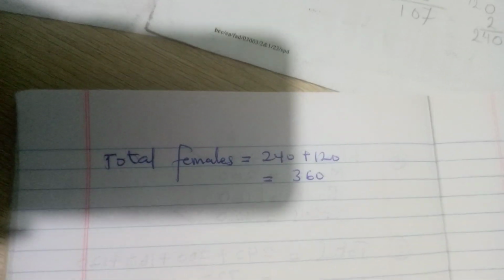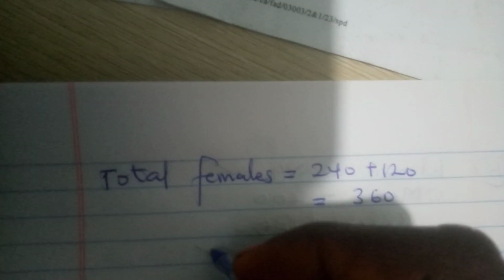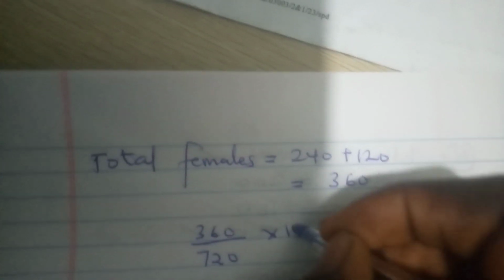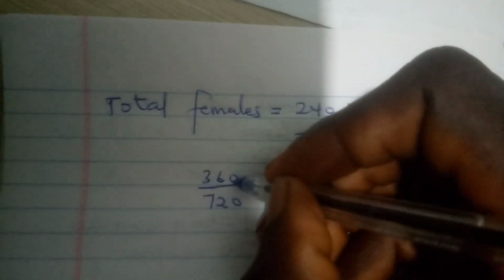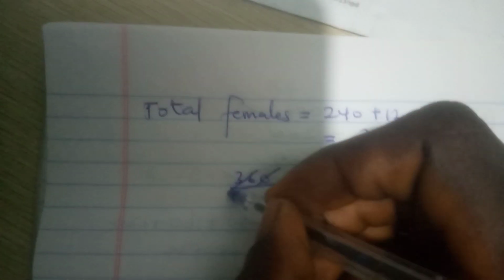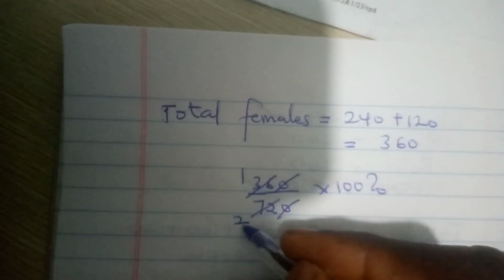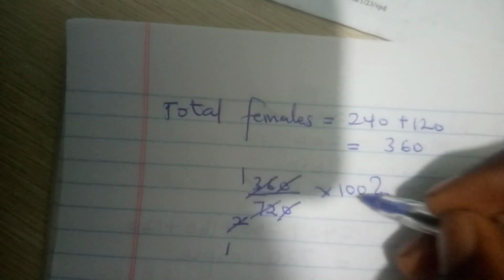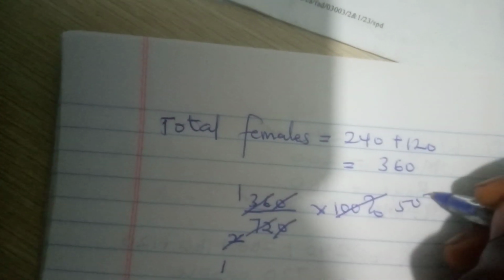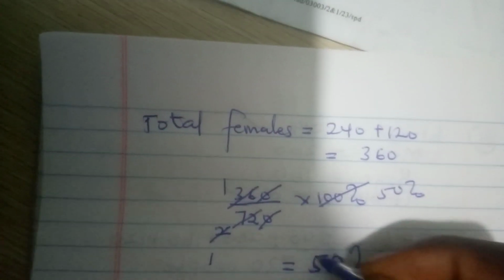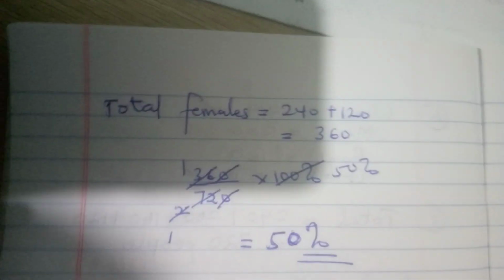A total of 360. You want percentage. So we are going to take the total females over the total people at the rally times 100%. So 0 will cancel 0. 36 here 1, 36 here 2. So we can say 2 into itself 1, 2 into 100, 50%. So the percentage of the people that attended the rally happens to be 50%.